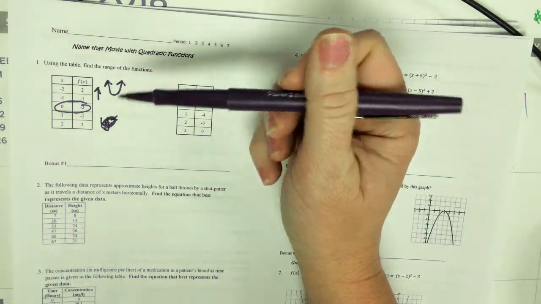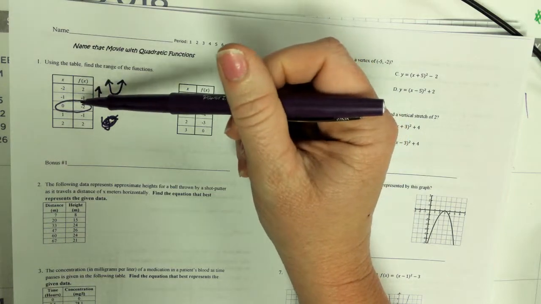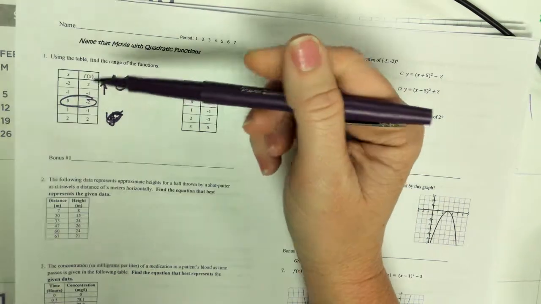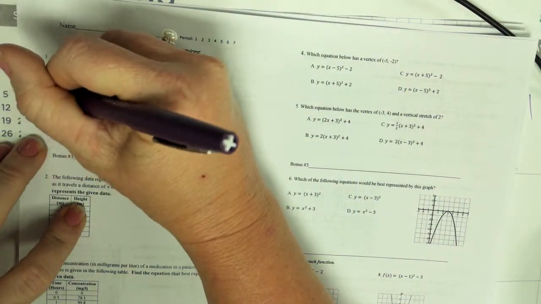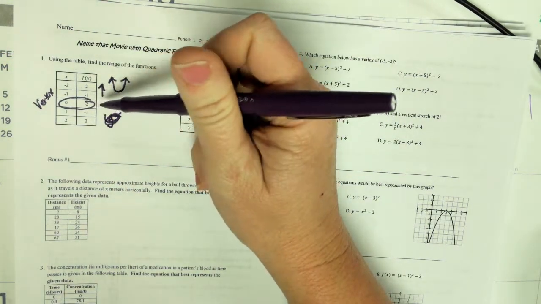So whenever we're wanting to find the range, we want to concentrate on our y values, but one thing that we need to pull from the table is our vertex. So this is my vertex here. Okay, and the y out of this vertex is -2.